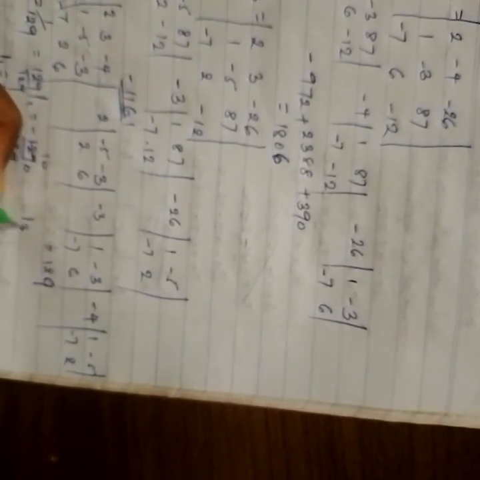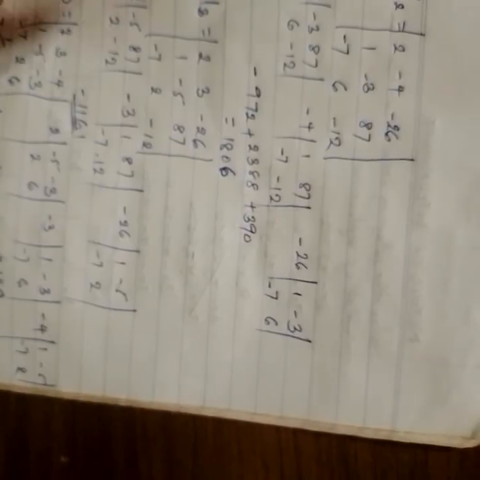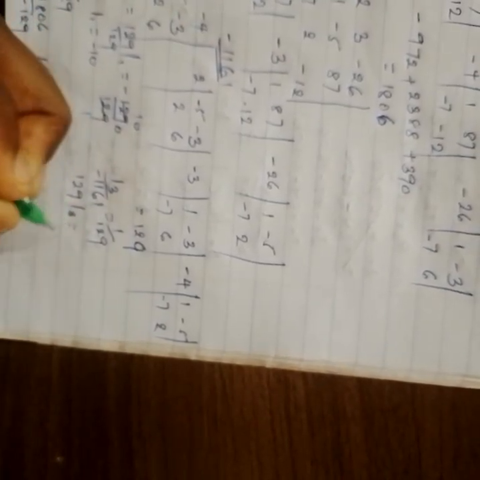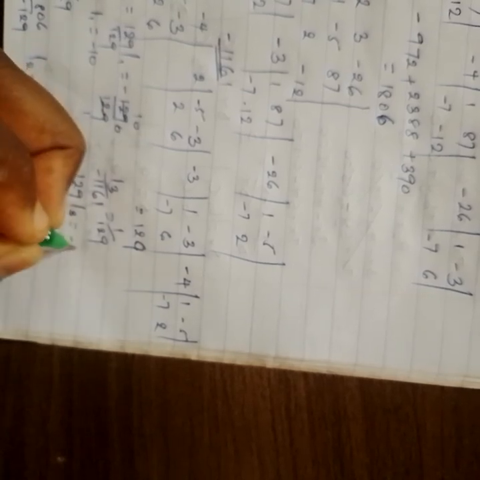Again, we move to L3 now, the last one. DL3 here is negative 1161 over 129. So L3 is equal to negative 1161 divided by 129.